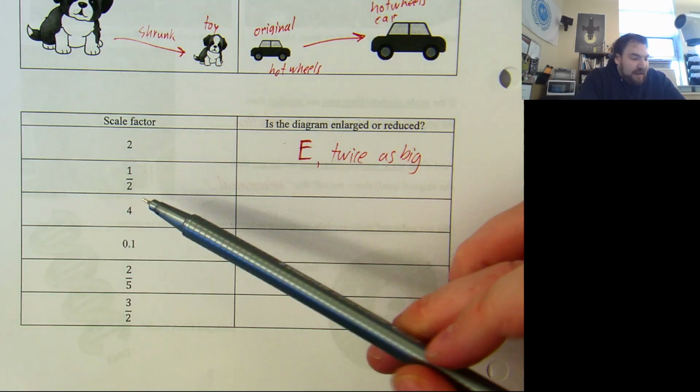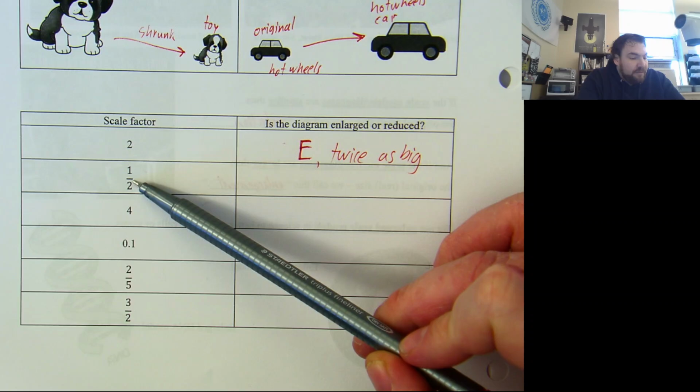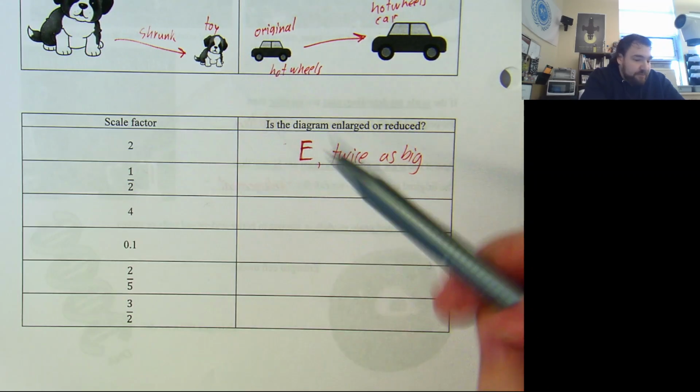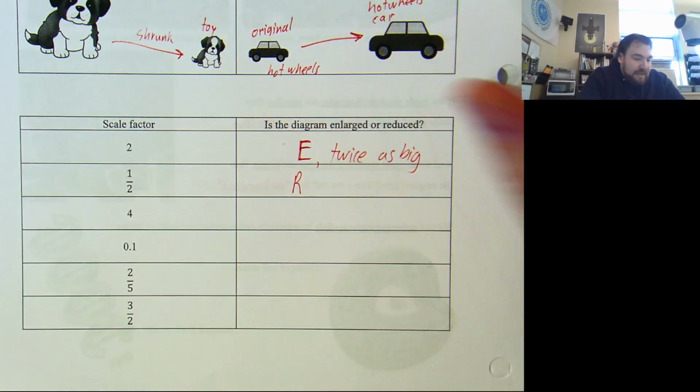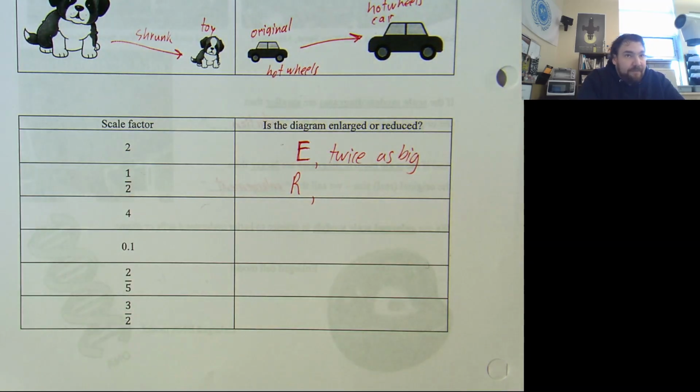If you've got a half, that means that the diagram is a reduction. And it's been reduced by what? What factor? It's half as big, yeah.